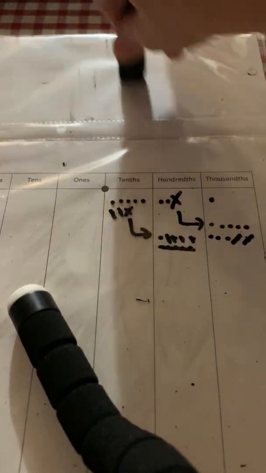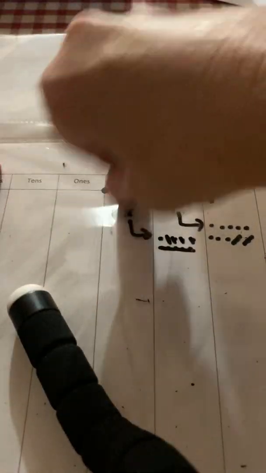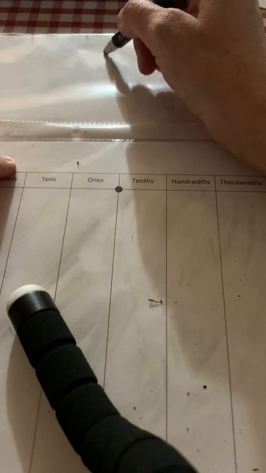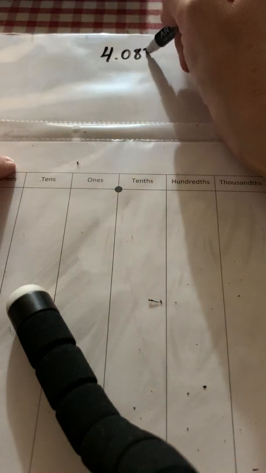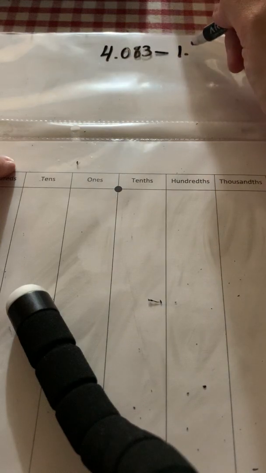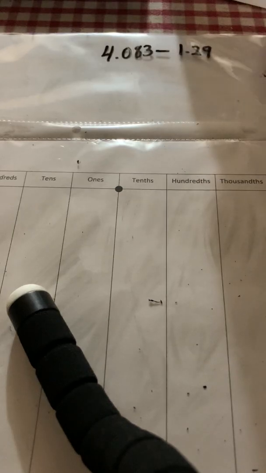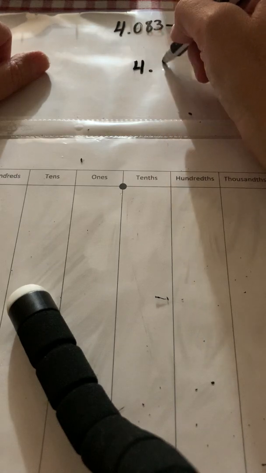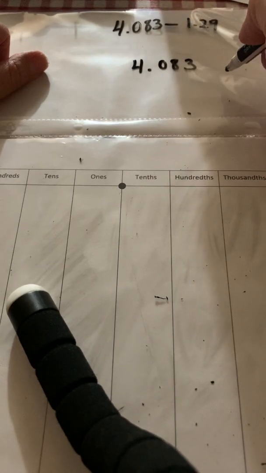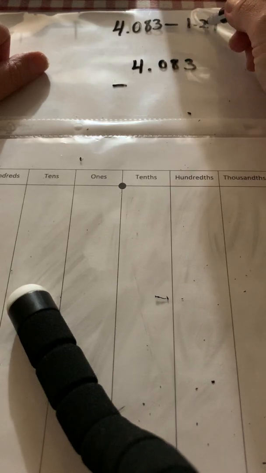All right, let's try one more problem before you guys do some practice on your own. What if I have the problem 4 and 83 thousandths minus 1 and 29 hundredths? First, write this number vertically. I don't want you solving any in your head. You have to show your work. So when I write this as a vertical problem, I'm going to have 4 and 83 thousandths minus 1 and 29 hundredths.